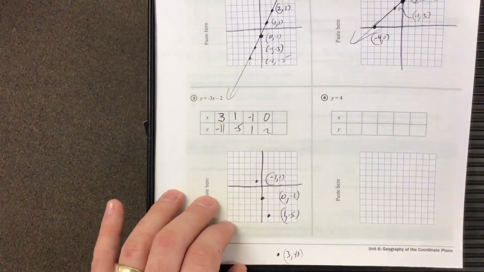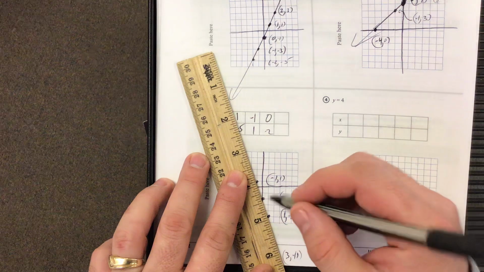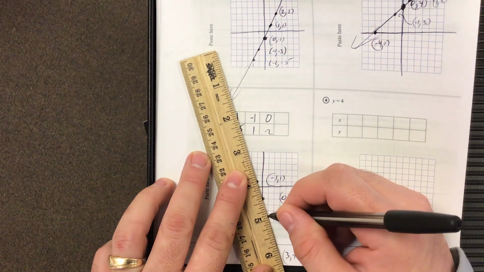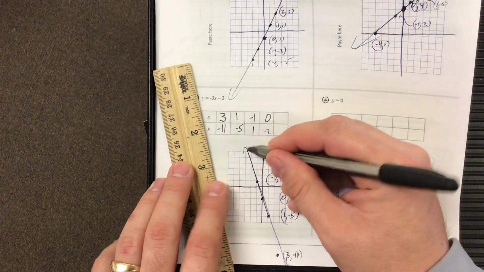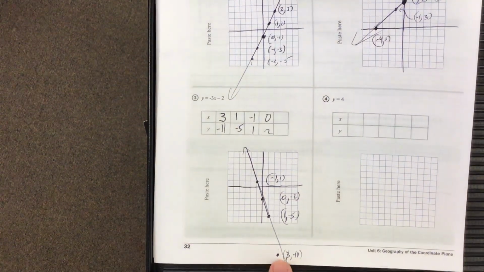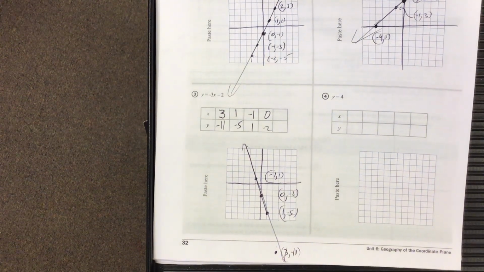Again, your dots better line up. Maybe not with that bottom one, because we pretty much guessed where that was. So that actually wasn't too bad without using a grid. Looks like it should have been up just a tad. But again, your dots have to line up or you did something wrong.